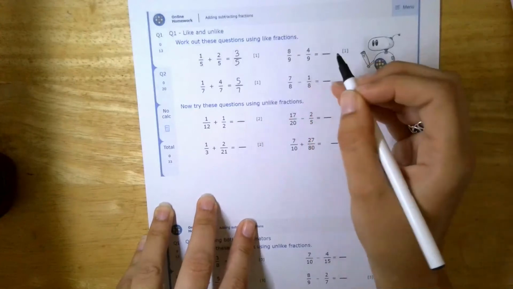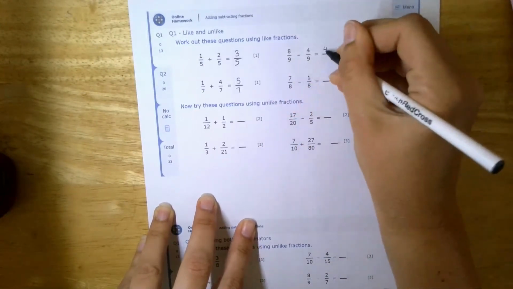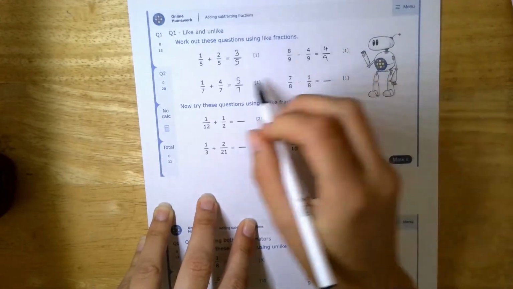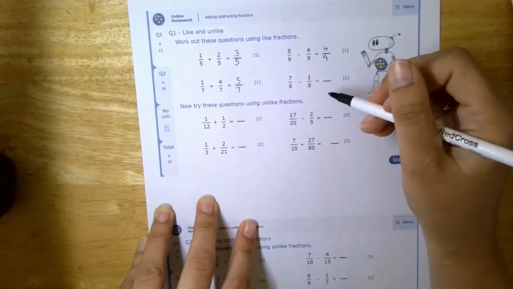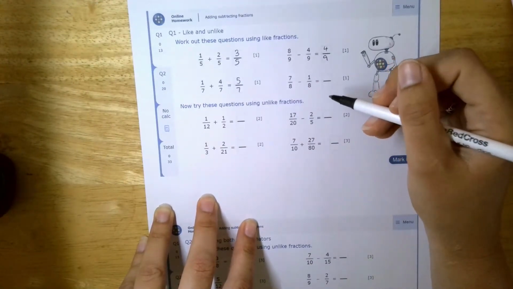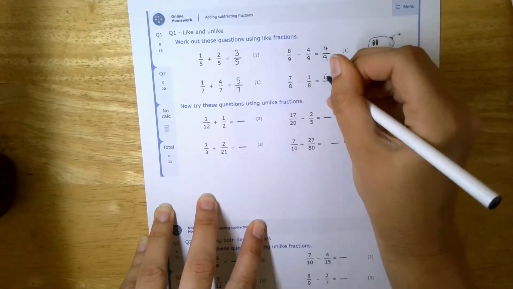Subtraction, same idea but with subtraction. 8 ninths, take away 4 ninths, leaves me with 4 ninths. Notice we don't add or subtract the denominators. They are describing the type of fraction, they are not telling us the size or how many we've got. 7 take away 1 is 6, 8.